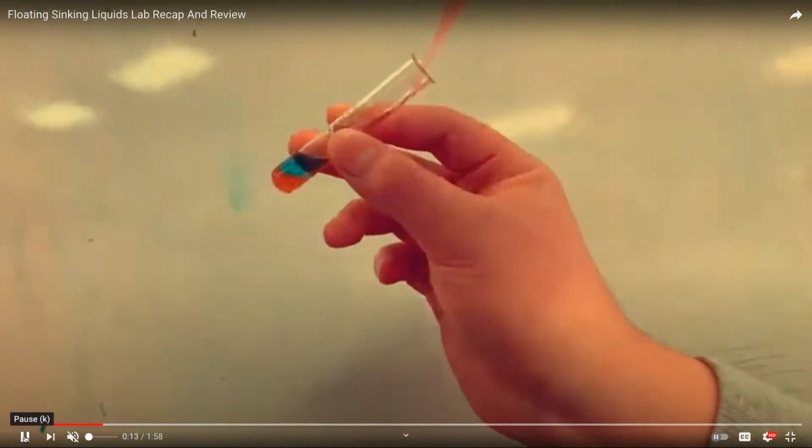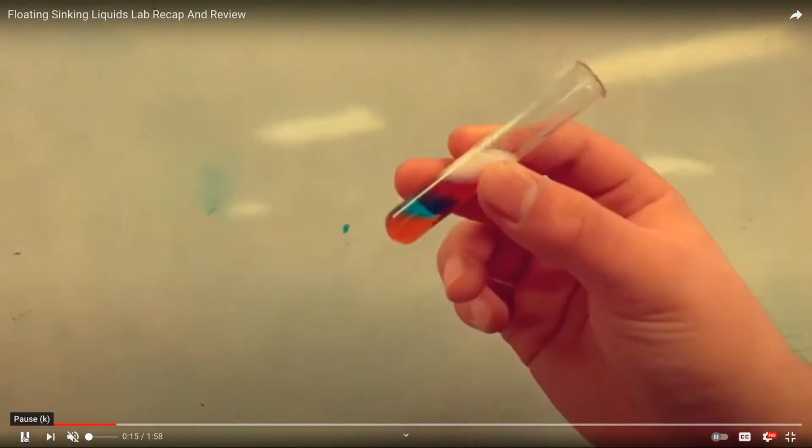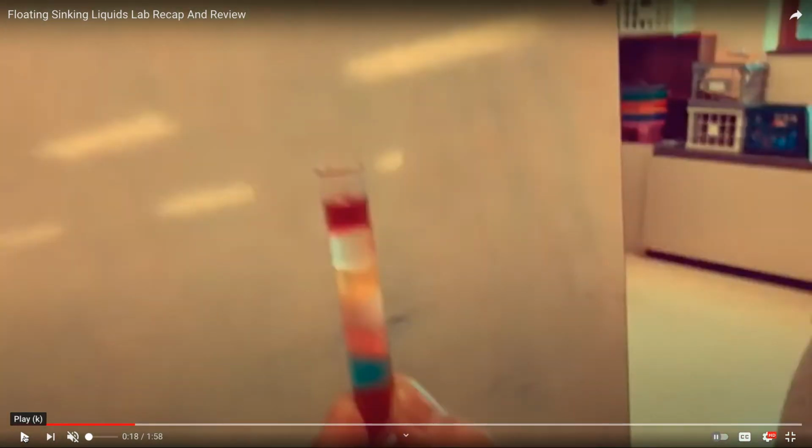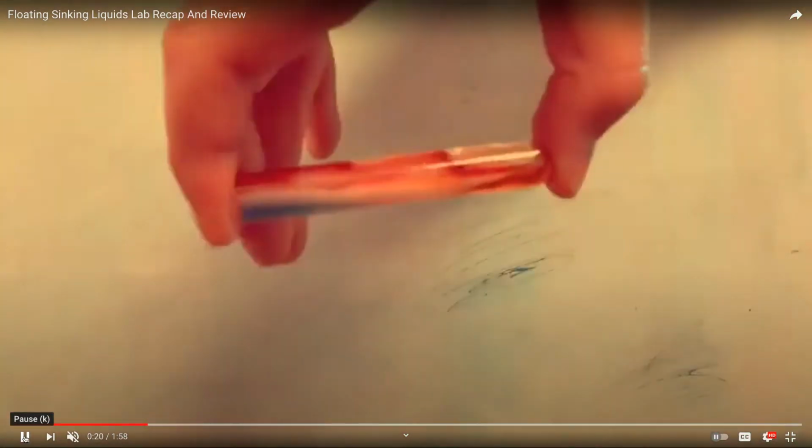All right, this is a reminder of something we did a while ago, which is we made a density column using different liquids. And you'll remember that the liquid on the bottom sank because it was more dense than the liquid on the top. So less dense liquids float on more dense liquids.